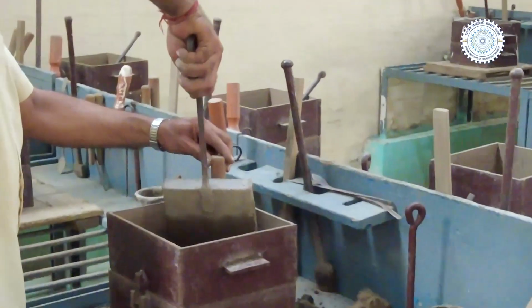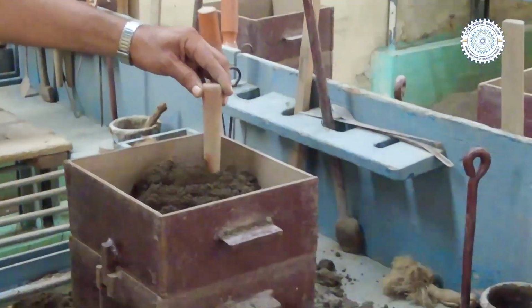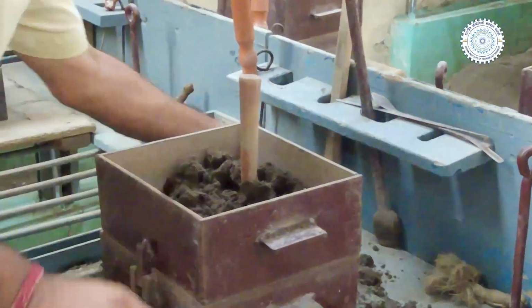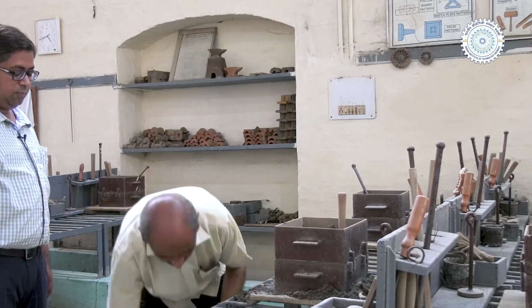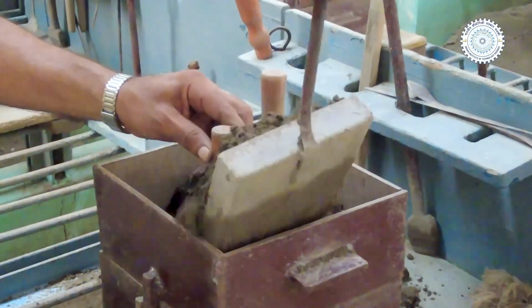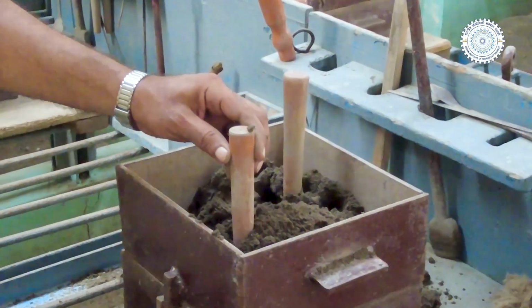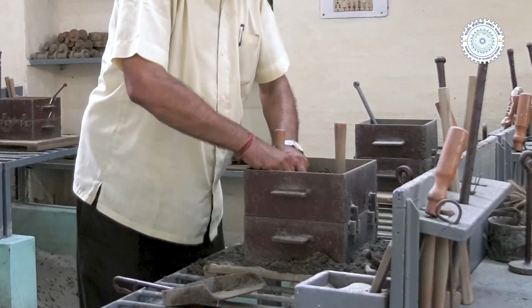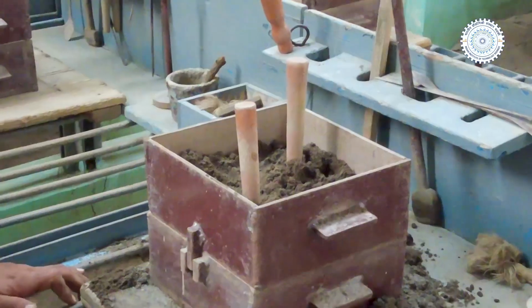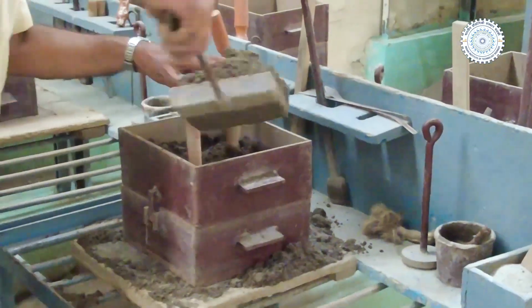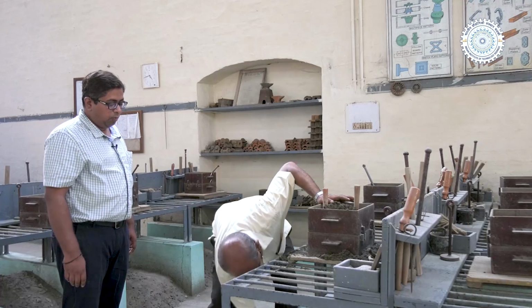Place the runner. Fix the runner, then sprue. Pour the sand. Fix the position of the sprue. With the help of hands, very gentle force is to be applied. Then start pouring the sand into the cope box.